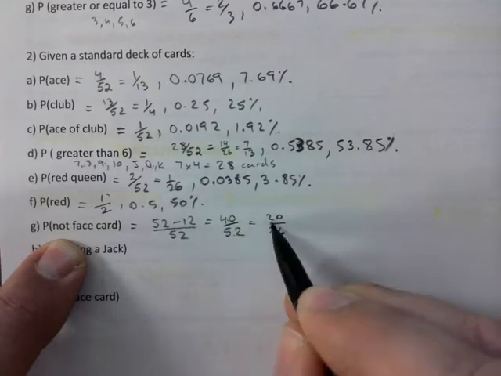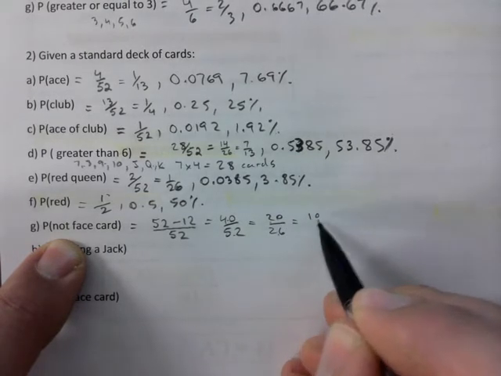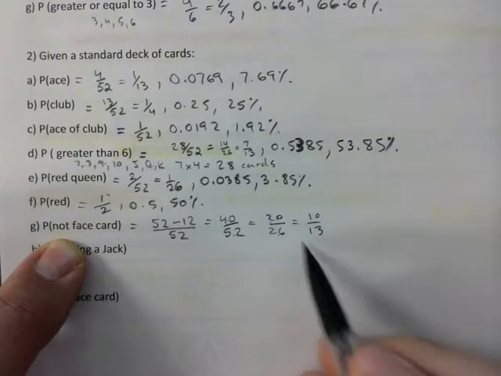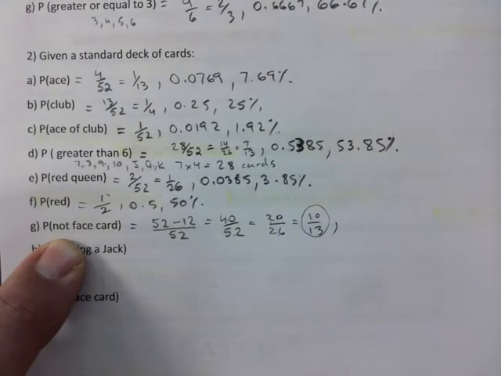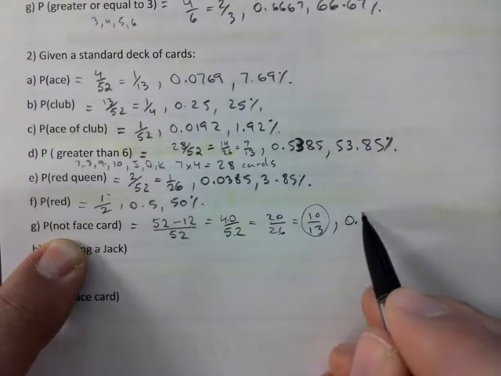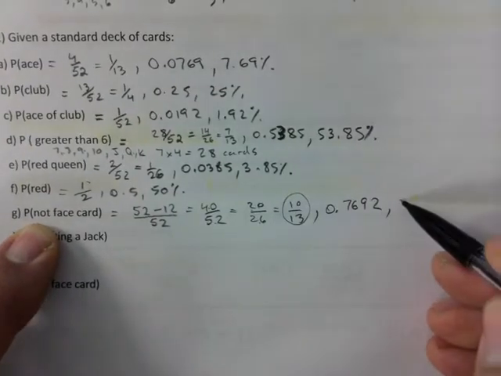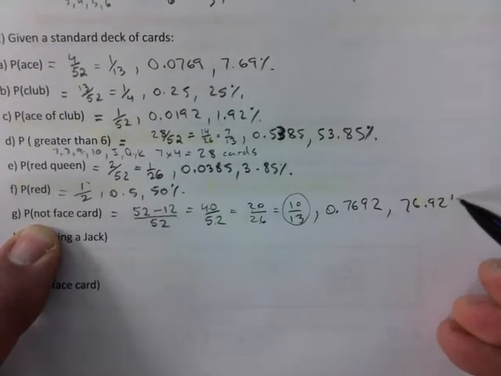So I split it in half, right? If you're not, keep splitting in half if they're even till you get to this point, right? At 0.7692, which is 76.92%.